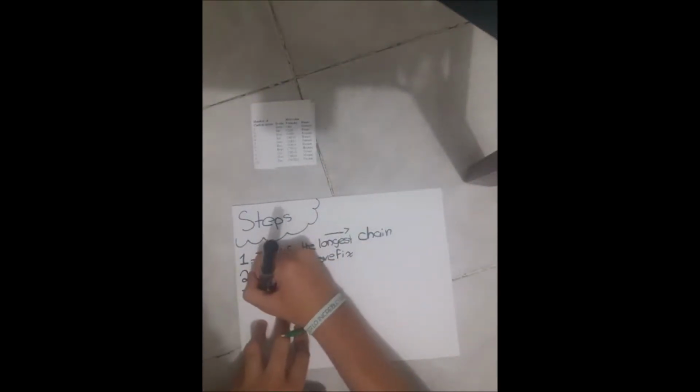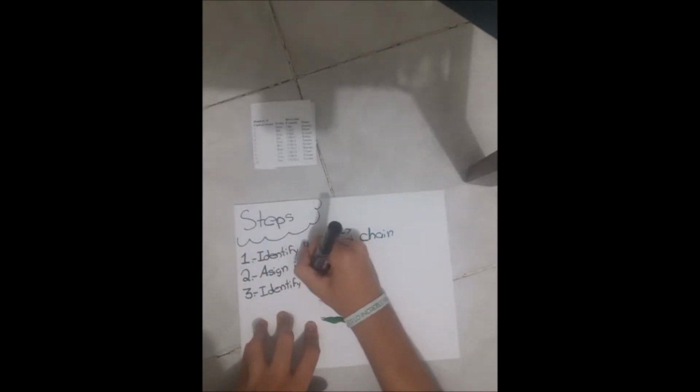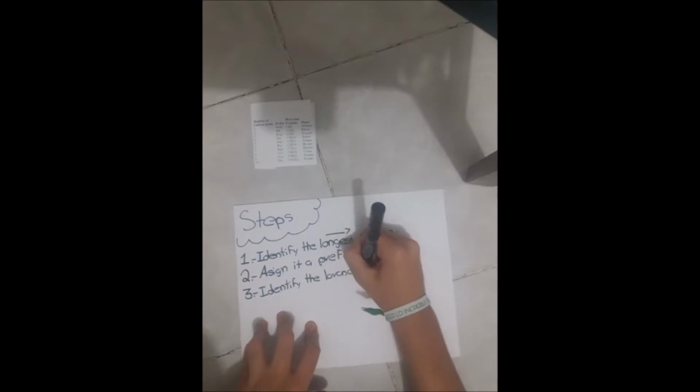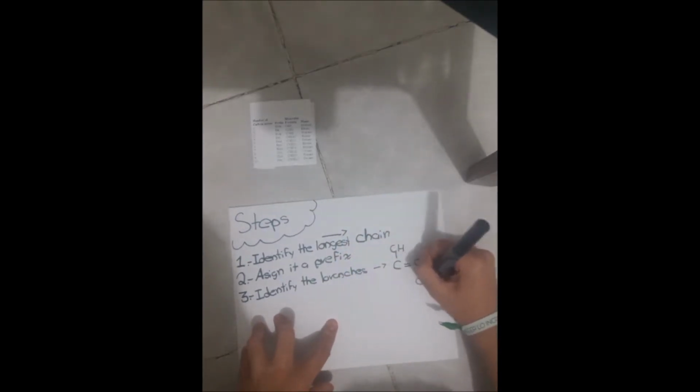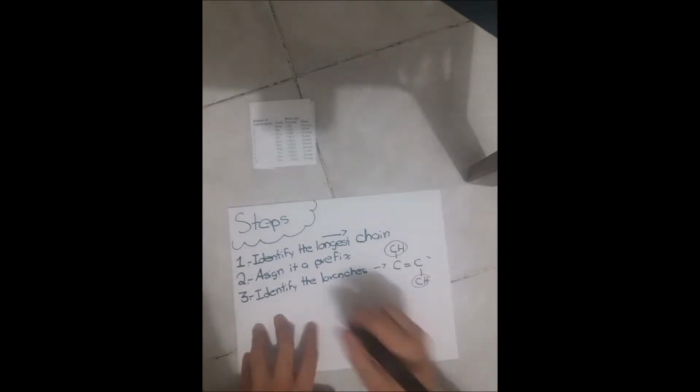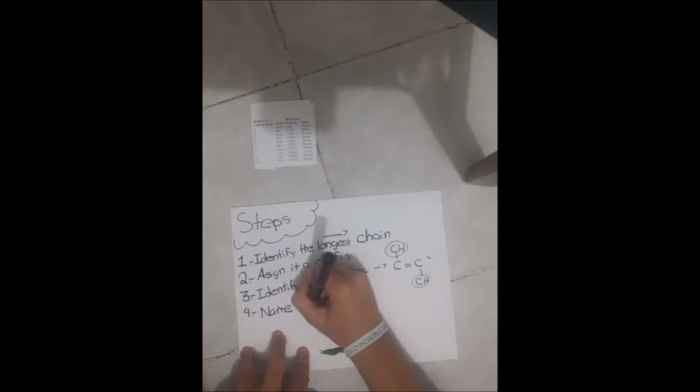Once you count them, you have to assign a prefix. By assigning a prefix, you have a name for the whole chain. Now you need to focus on the branches. The branches are those little small hydrocarbon chains apart from the bigger chain.